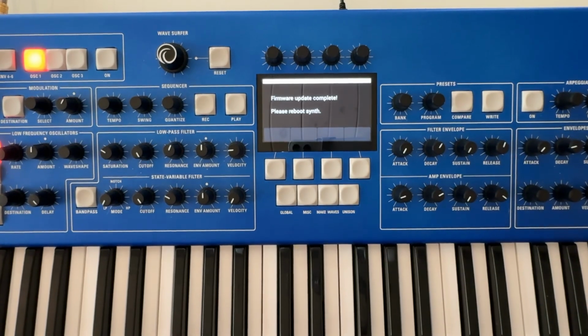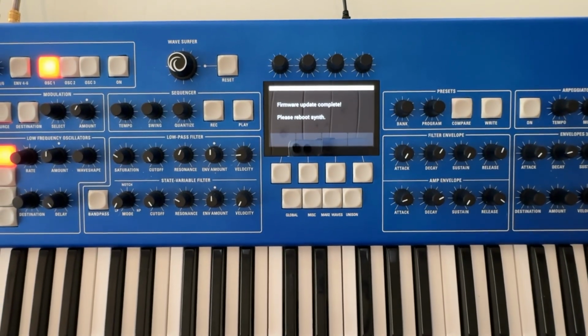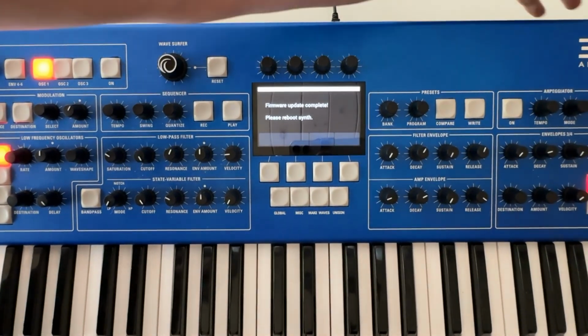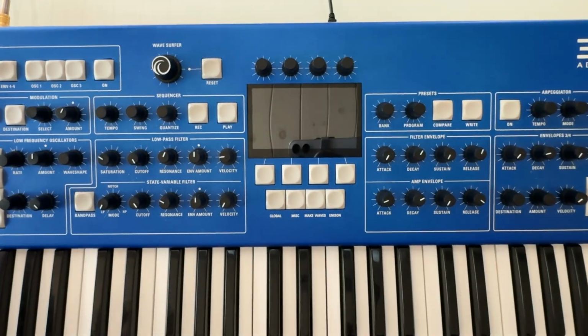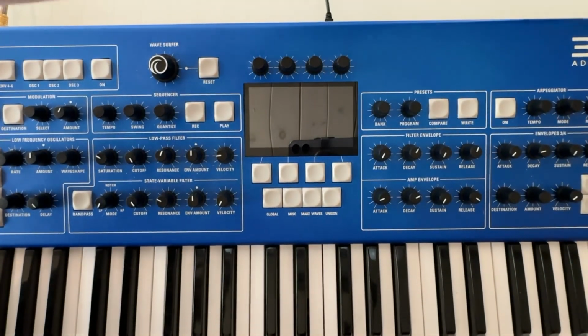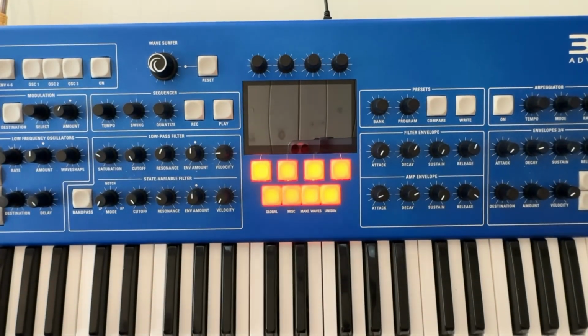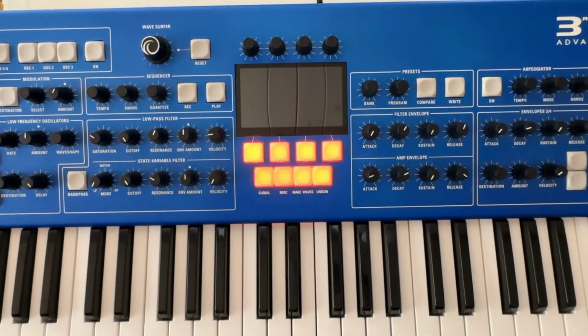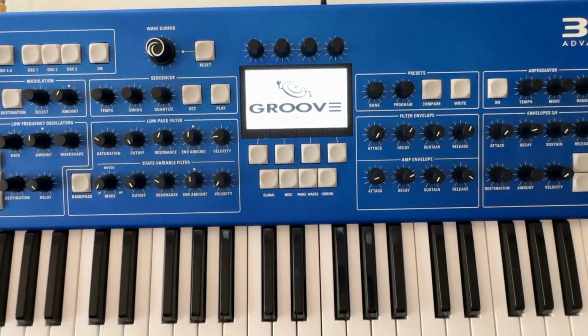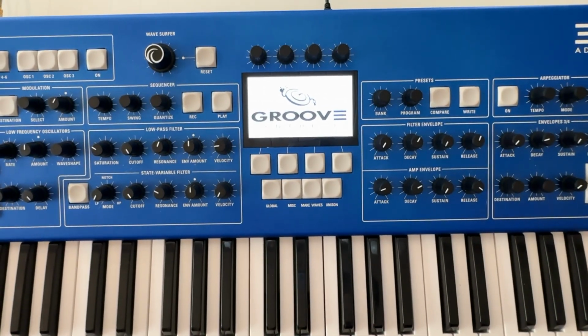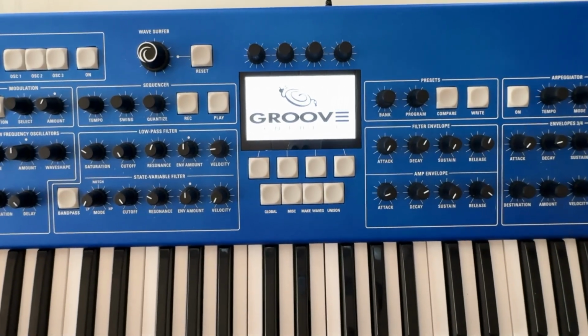Okay, it has completed. It tells you firmware update complete. Please reboot the synth. We're going to go ahead and turn it off. We're going to wait a few seconds and turn it back on. You'll be greeted with our logo on the splash screen, and it's going to take you through the boot up process. You'll see it's loading wavetables.